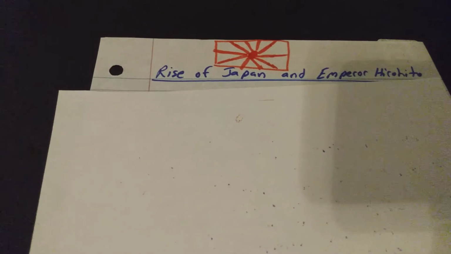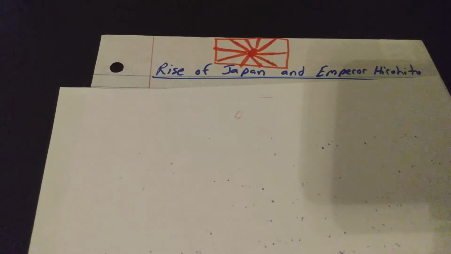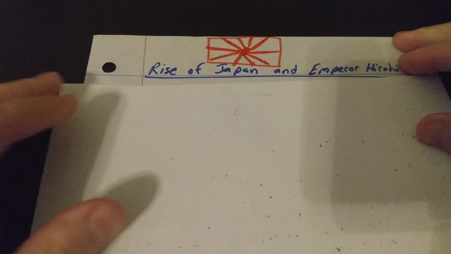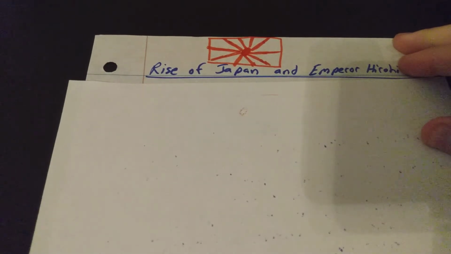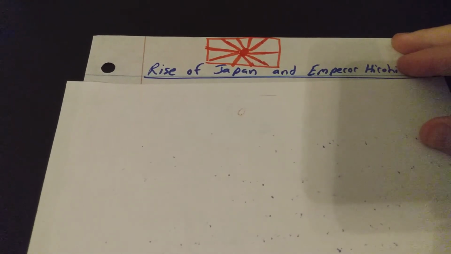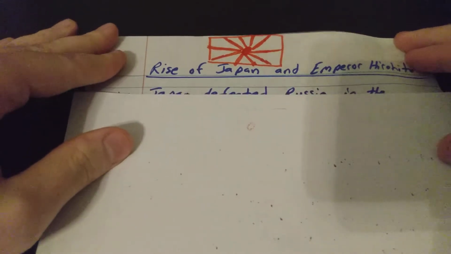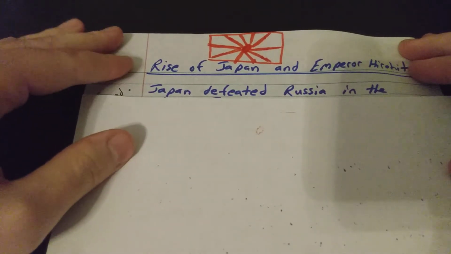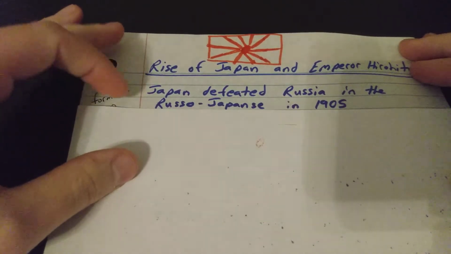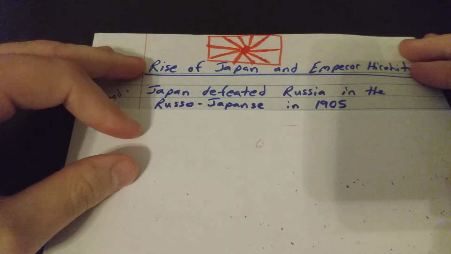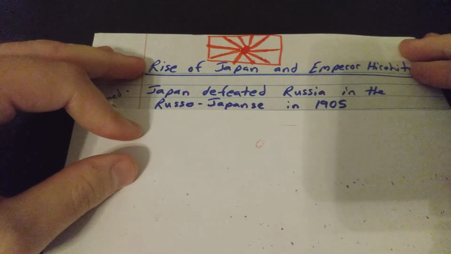And the book doesn't really talk about this, but I want to make sure that you know how the country of Japan becomes so powerful. And one of the reasons is Japan defeated Russia in what was called the Russo-Japanese War in 1905.